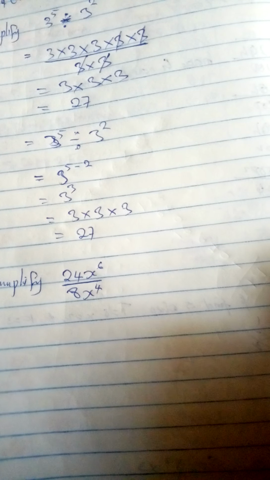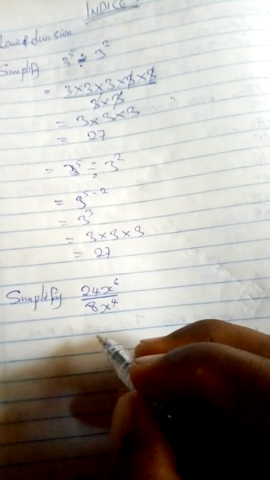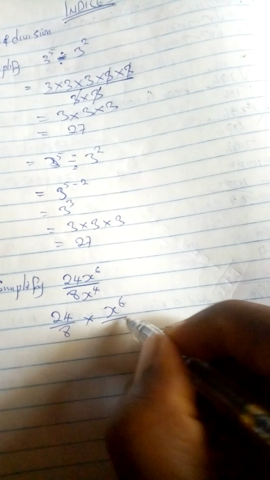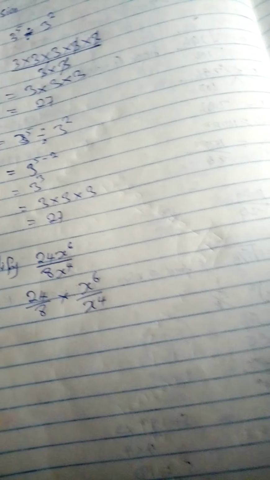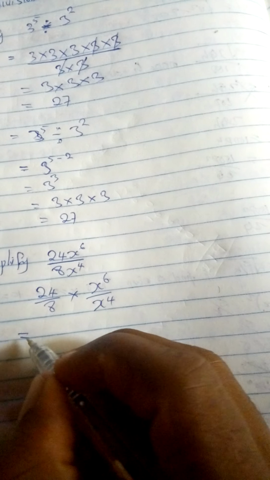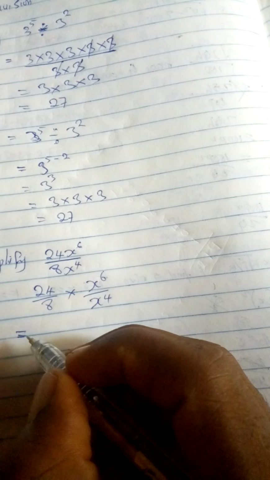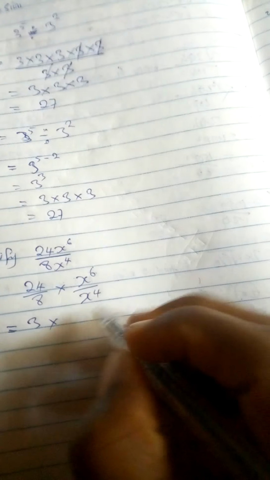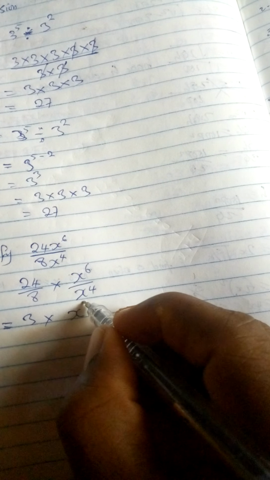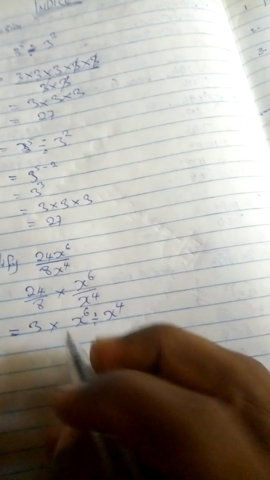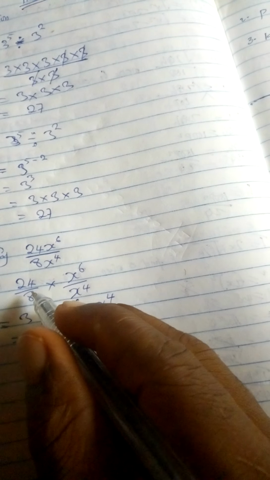Now all you need to do is just apply the law as it was being said. 24 divided by 8 times x raised to the power 6 divided by x raised to the power 4. You can see that I just separated them from each other, right? Okay, let's go ahead. So let's apply the law so that we can solve it very clearly. Now 24 divided by 8 is 3, times x raised to the power 6 divided by x raised to the power 4. Are we there?